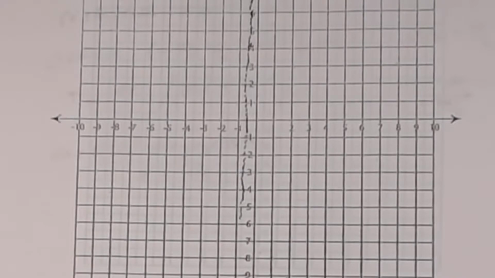For your vertical asymptotes, first of all, you have to find the restrictions. What makes the denominator 0? Those are your vertical asymptotes. And you must draw your vertical asymptotes. How do you draw them? A vertical dotted line.